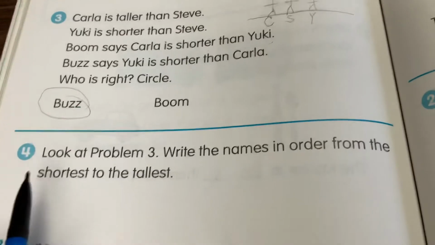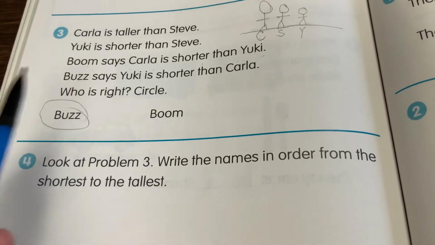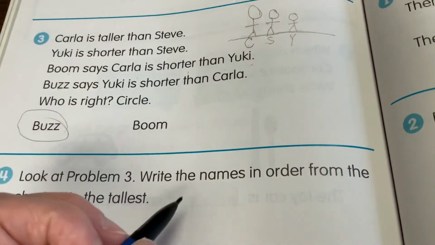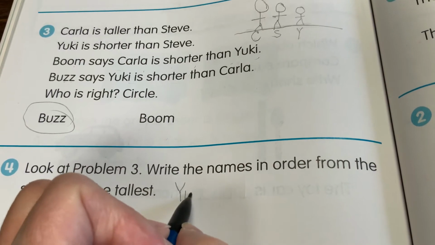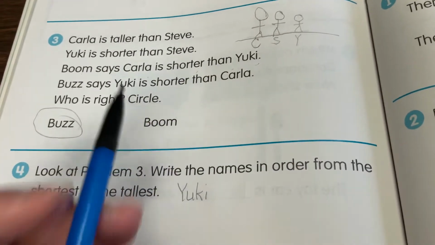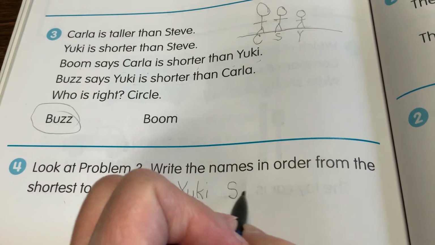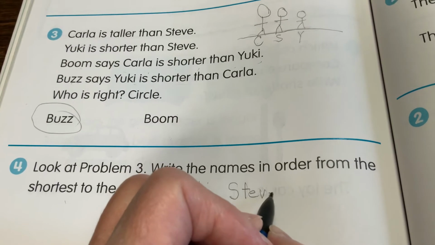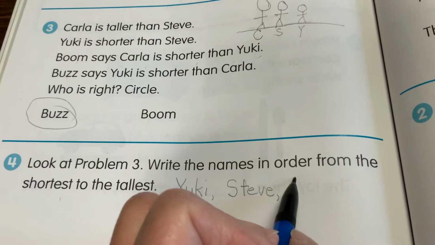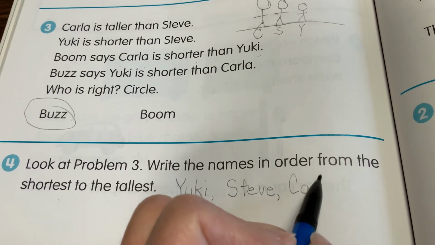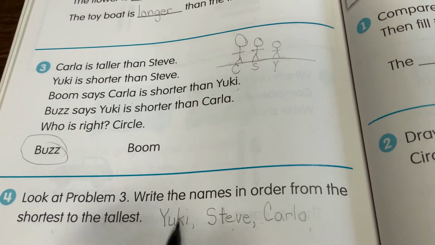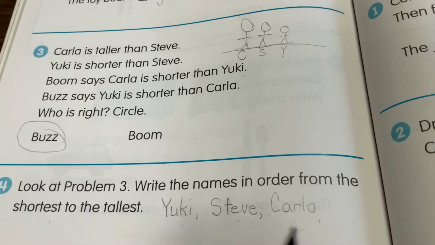Okay? It says look at problem 3. Write the names in order from the shortest to the tallest. Well, the shortest is Yuki. Then next would be Steve. Commas between them, and then would be Carla. Carla was the tallest. And it said write from the shortest to the tallest. So Yuki, Steve, Carla. Okay?